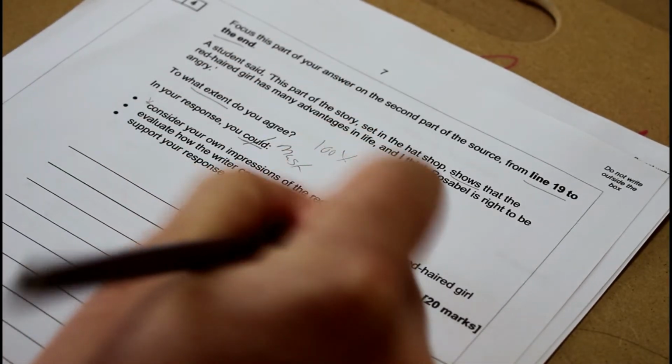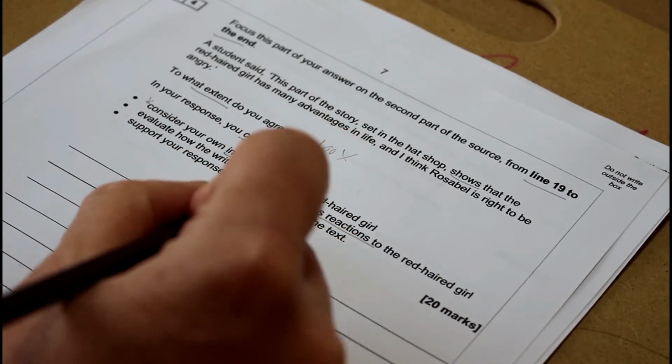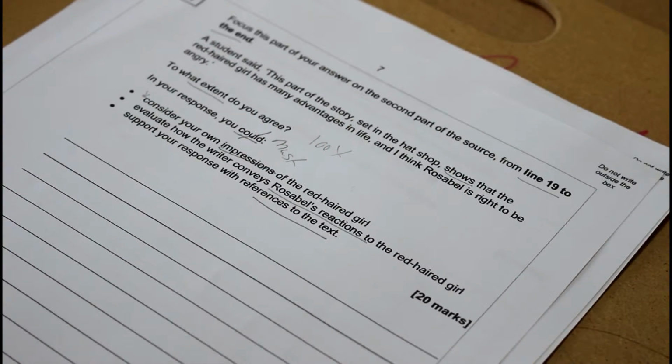So Rosabel's reactions, impressions, and support your response with references to the text. Well, references to the text is simply either you paraphrase or you use little quotations. Don't quote massive lumps of text. That's just a waste of time. Small little quotations, one or two or three words, or you paraphrase, but you constantly engage with the text.